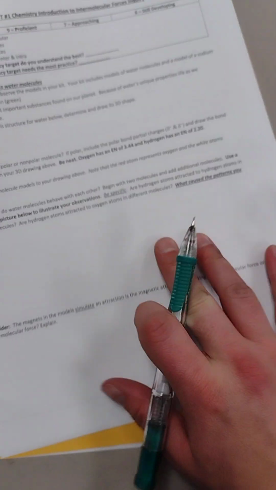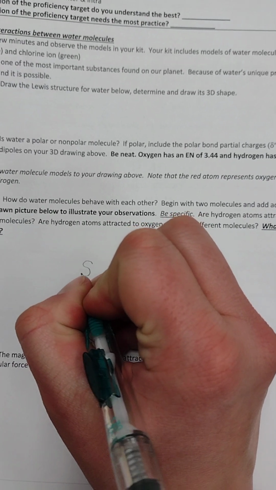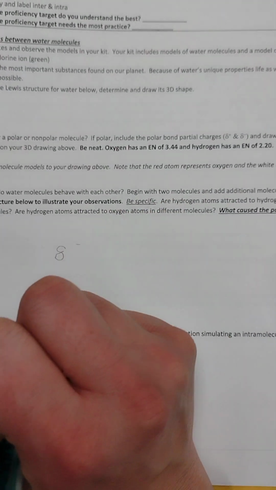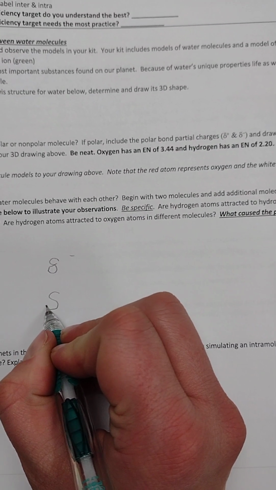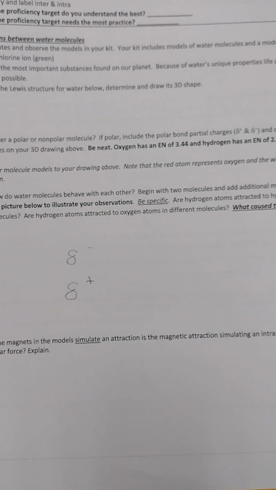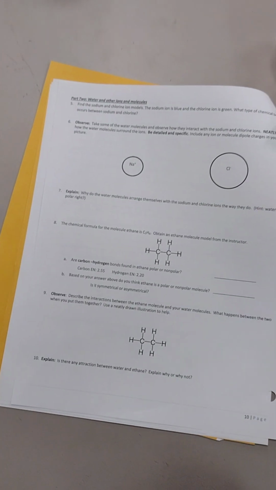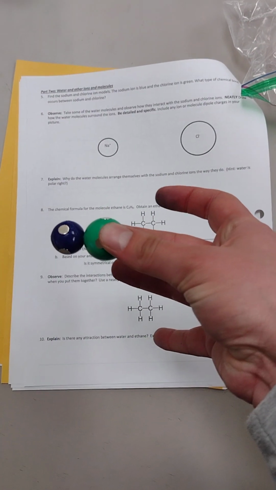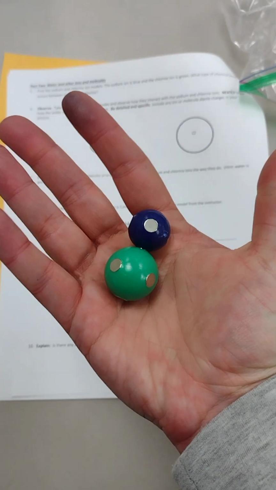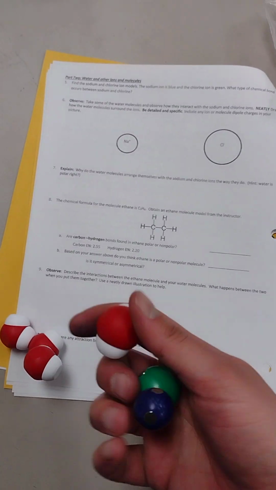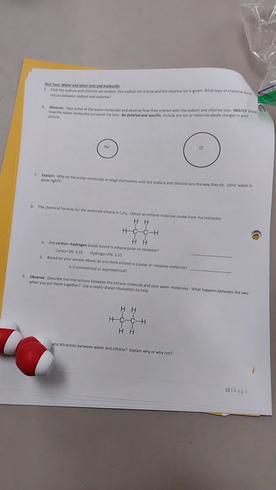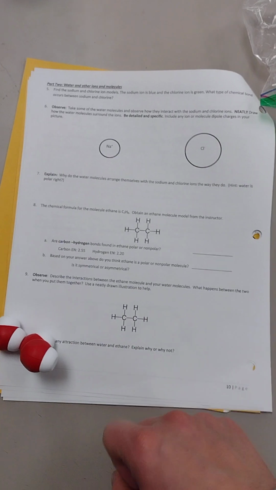Remember through all this to draw our special partial positive and negative symbols. So remember, you're going to draw a delta with a negative for partial negative, and a delta with a positive for a partial positive. So play with those magnets, answer those questions. Then on page 10, we're going to introduce the sodium and chlorine to the water. So you're going to play with the sodium and the chlorine and the water magnets and see what happens and draw it. Answer the questions.